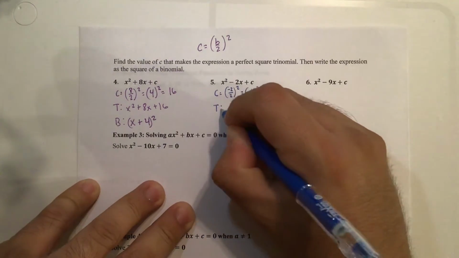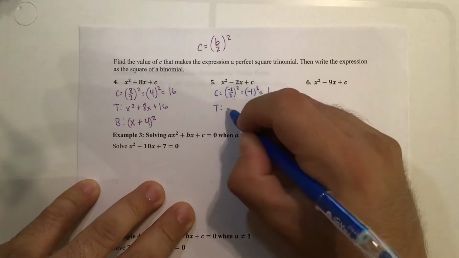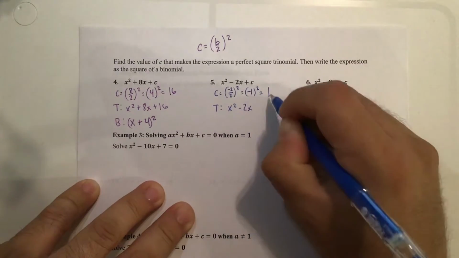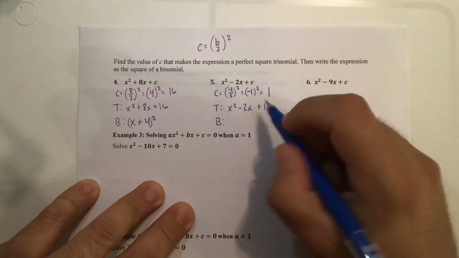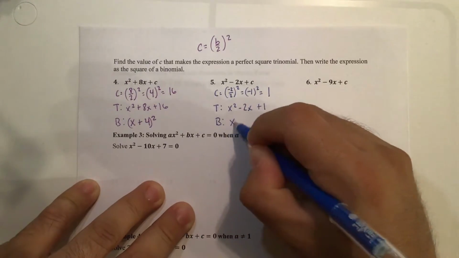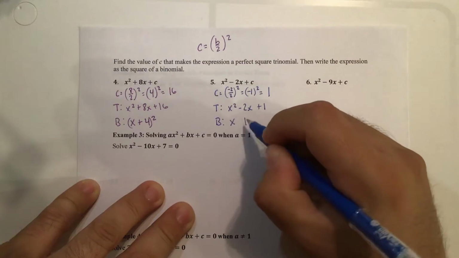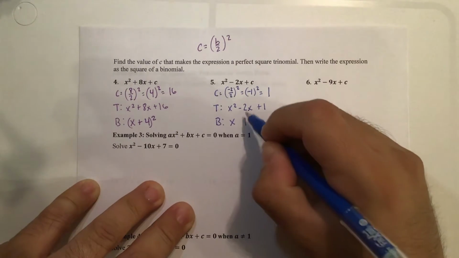So my perfect square trinomial is going to be x squared minus 2x, and that's a +1. And then for the binomial, we take the square root of x squared and we get x. We take the square root of 1 and we get 1. 1 times x is x. Double it, you get 2x.